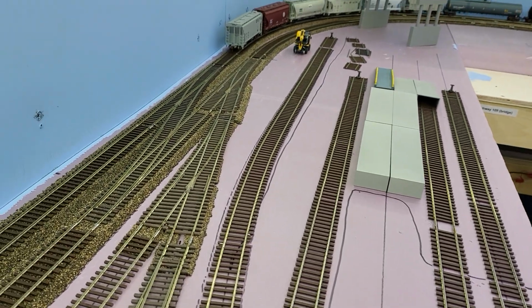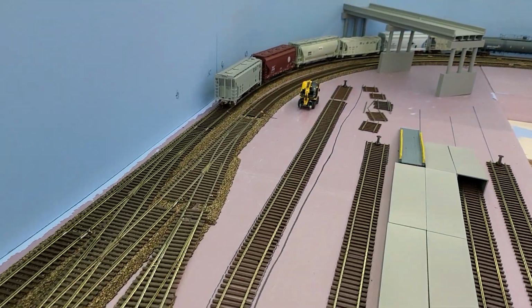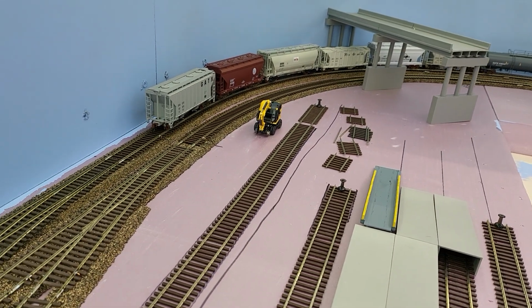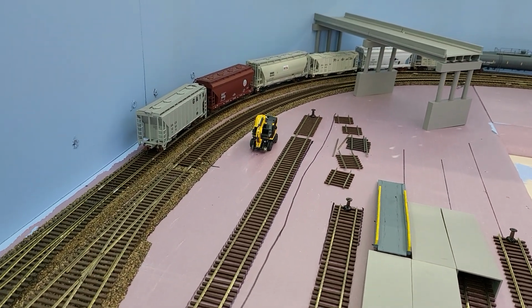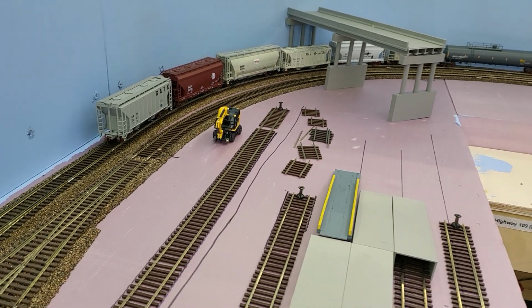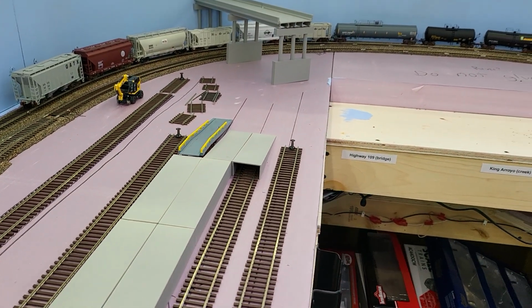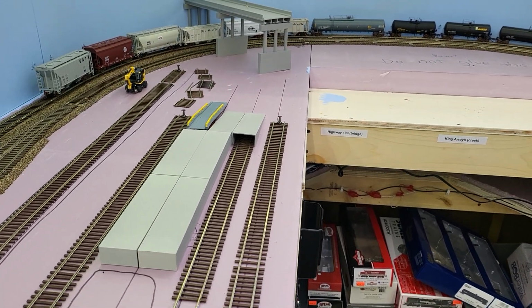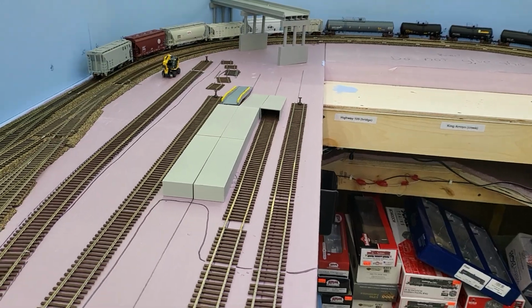And then I want to have a very small single track maintenance of way yard for equipment of that nature to be parked when it's not in use. And then some extra rails and ties and things that will be piled up in this area. So that's the point of these. And then this outer track here is just an extra storage track for use by the switcher if he just needs to move some cars out of the way.